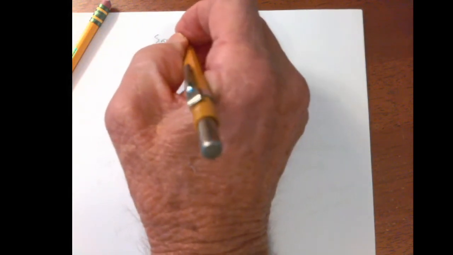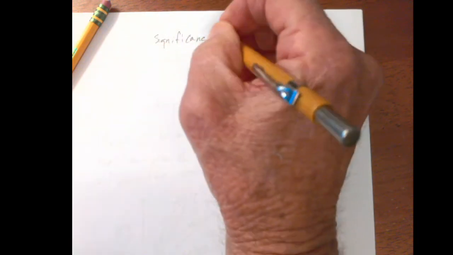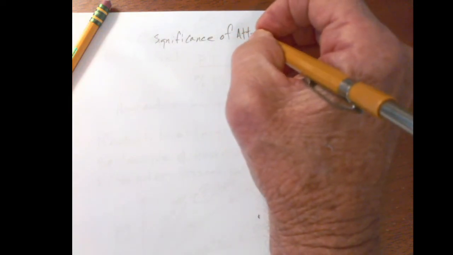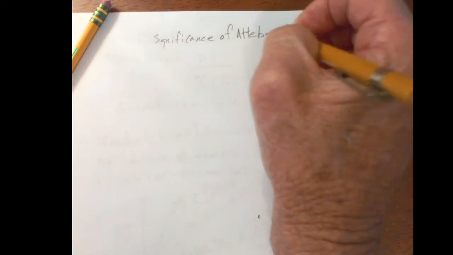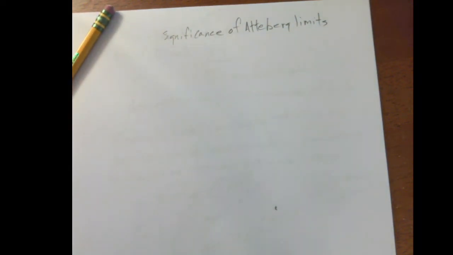More of the significance of Atterberg limits.